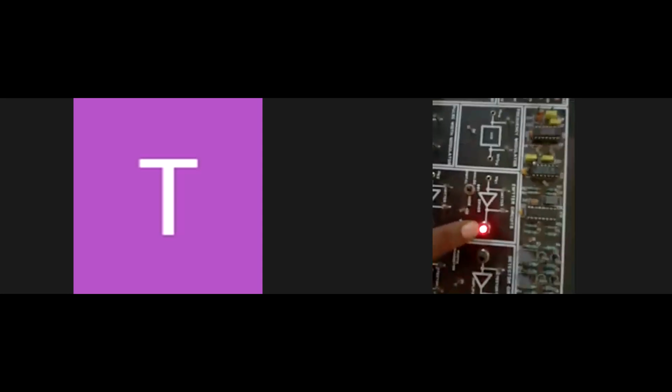So let us wait for some time. I am just showing the basic thing. This is the optical source. And here it is giving the light. This is the power button.